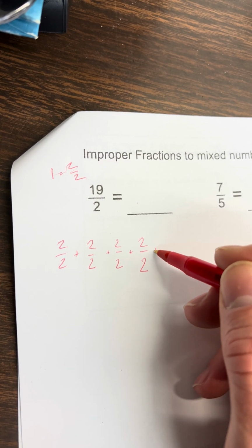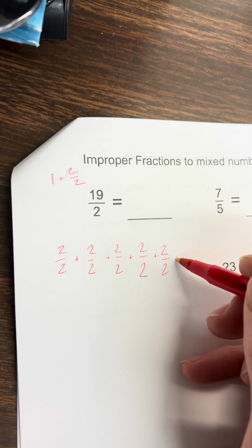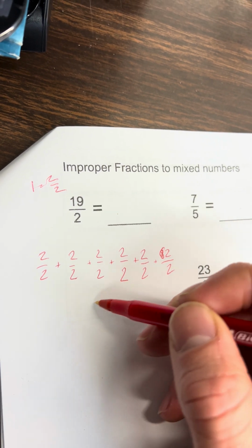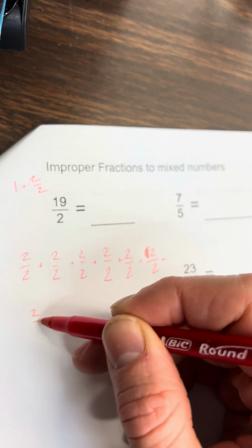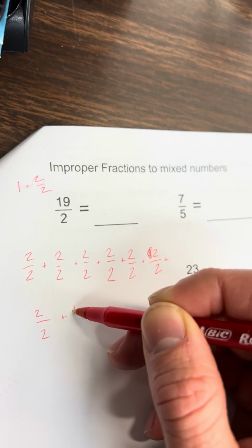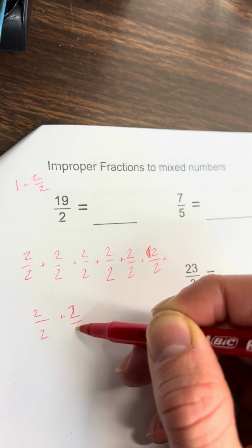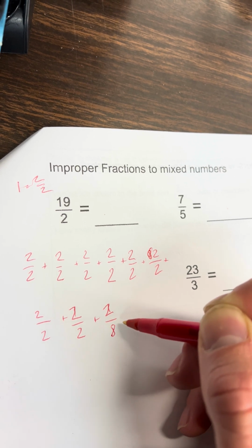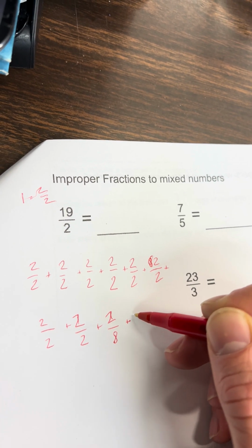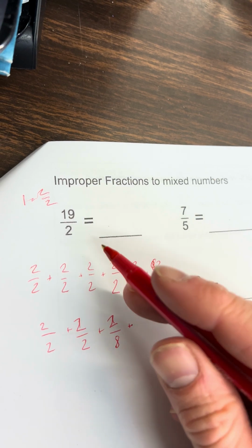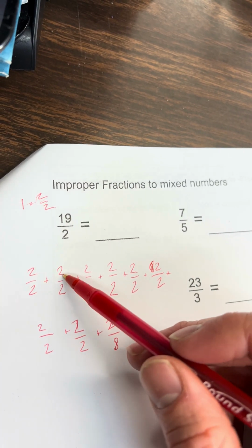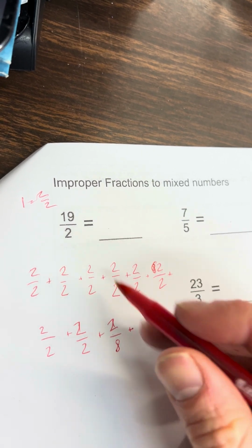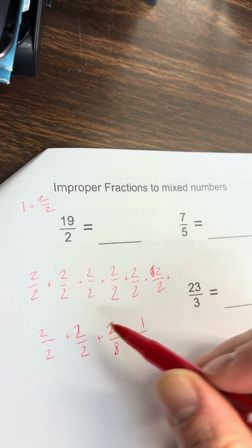That's 8 halves, 10 halves, 12 halves, 14 halves, 16 halves, 18 halves. Oh, the next one would be 20 halves, which would be too much. This is 2, 4, 6, 8, 10, 12, 14, 16, 18 halves, and I would have 1 half left over.